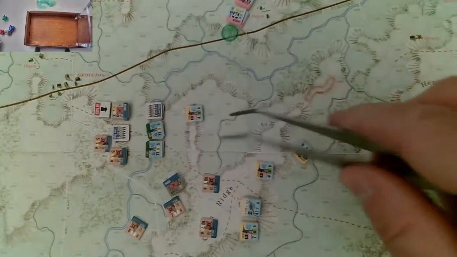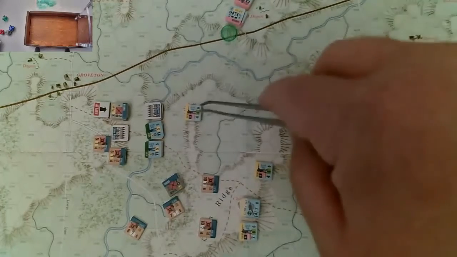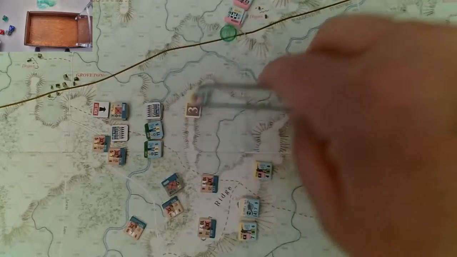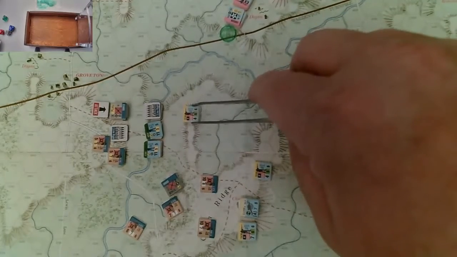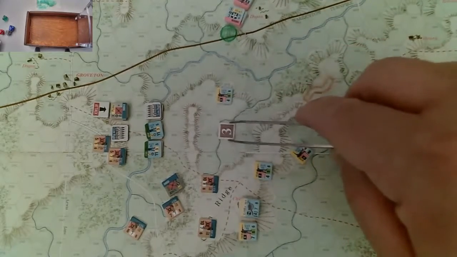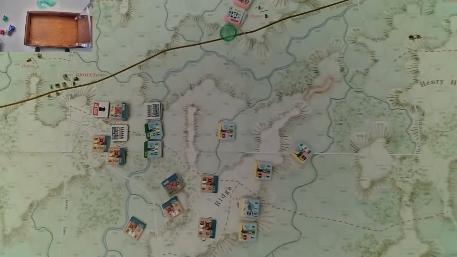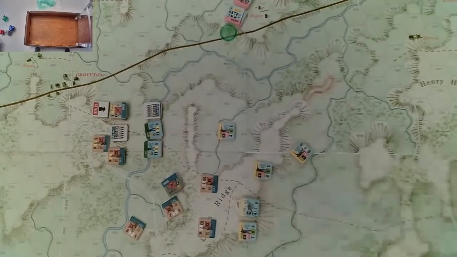I'm thinking I also want to, got them coming in over here. I think I'm going to pull them back as well. I think they'll just use withdrawal movement to go 1, 2. Try to establish a line over here to defend these hexes.